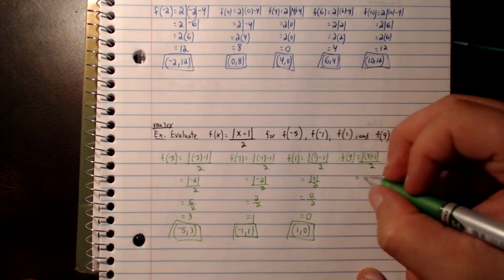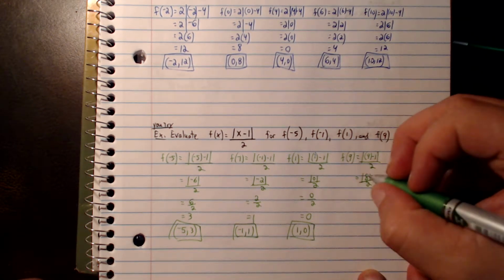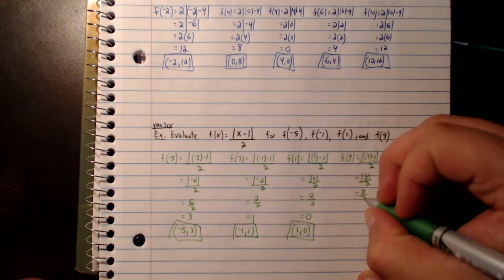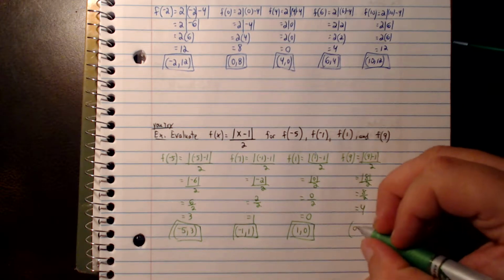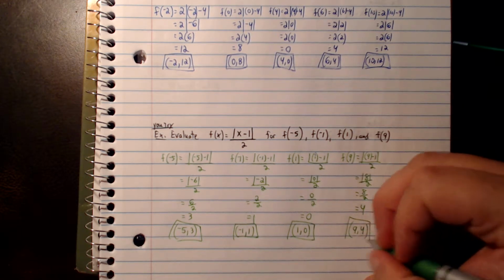9 minus 1, that's 8. Absolute value of 8 is still 8. 8 divided by 2 is 4. So if we plug in 9, we should get 4 out.